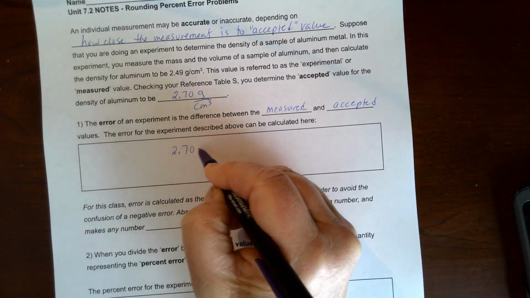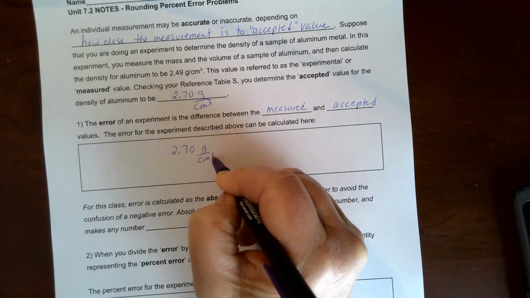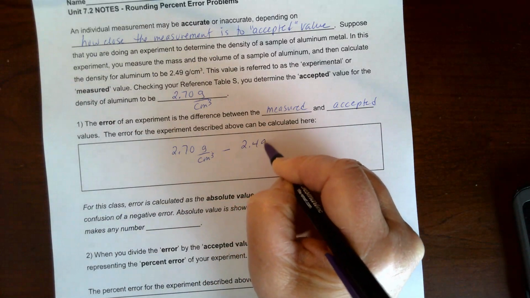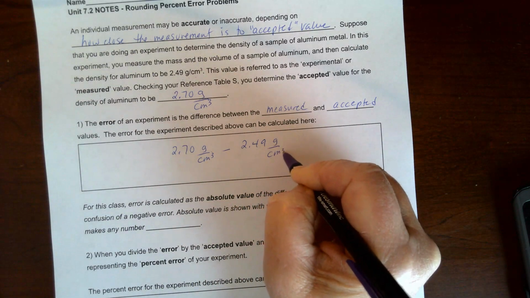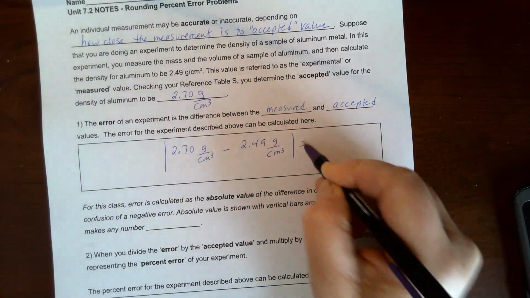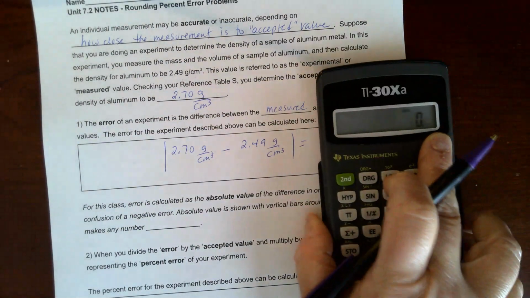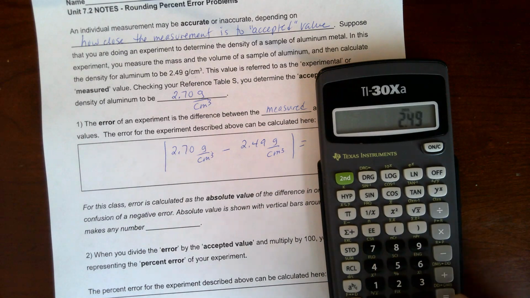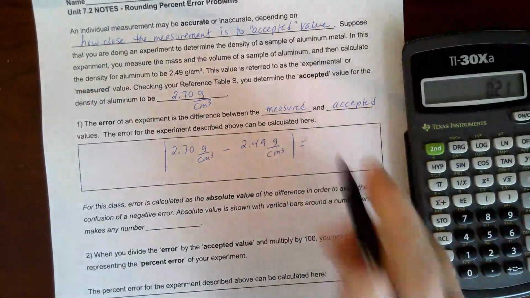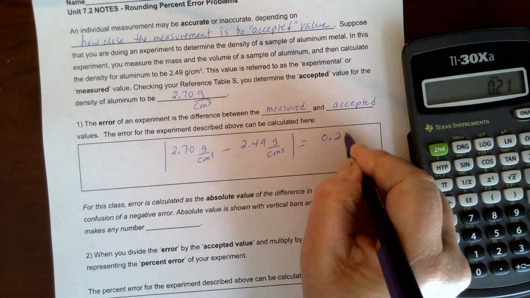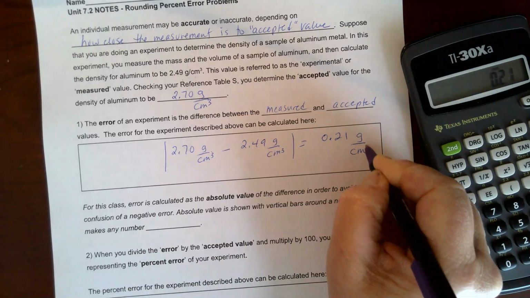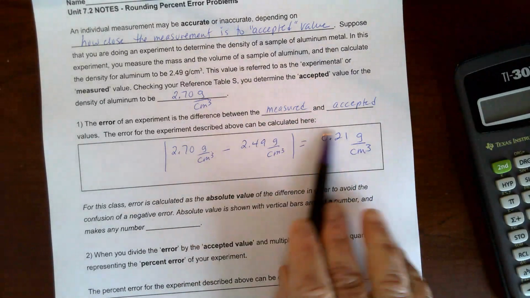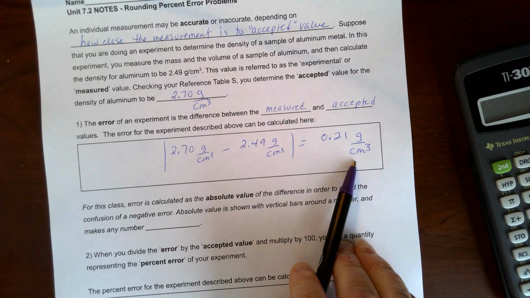If we take 2.70 grams per cubic centimeter and subtract 2.49 grams per cubic centimeter and put that in absolute value brackets, 2.70 minus 2.49, we are going to get 0.21 grams per cubic centimeter.